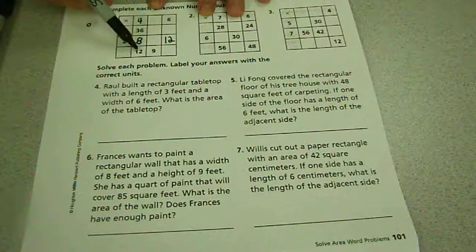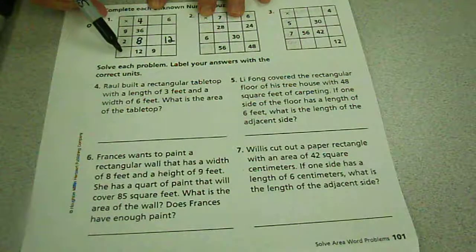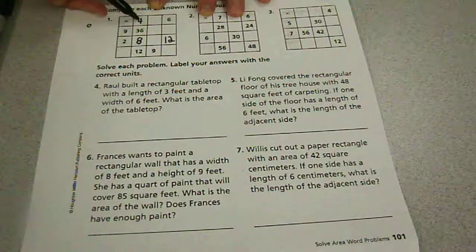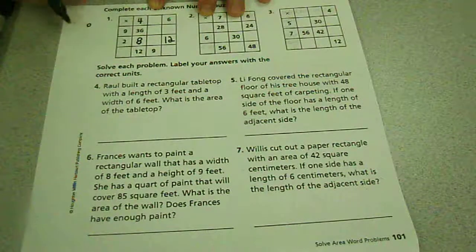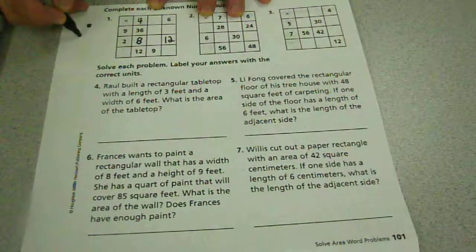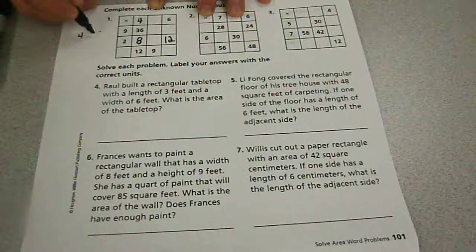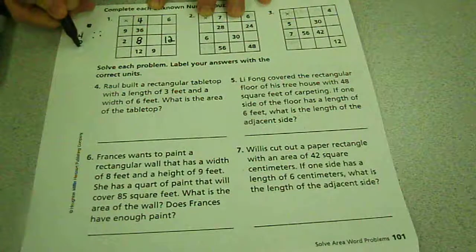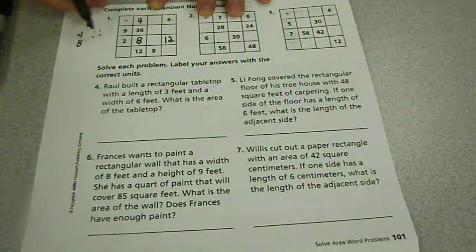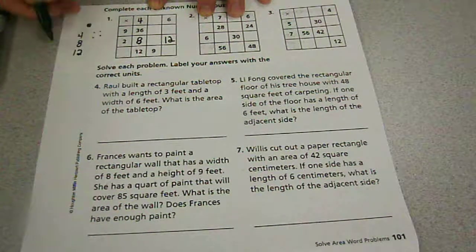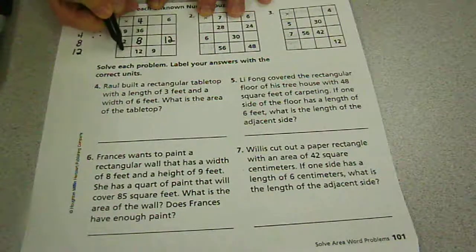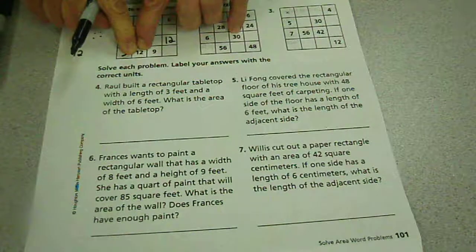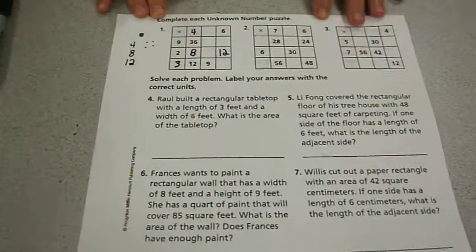For this one, I have to find this shaded area. I have to divide. So I have to count by 4s until I get to 12. So 4, put my dots there, 4, 5, 6, 7, 8, 9, 10, 11, 12. Well, I got there already. So that'll be 1, 2, 3, and I'm going to put a 3 in here because 3 times 4, when I bring them together, would give me my 12.